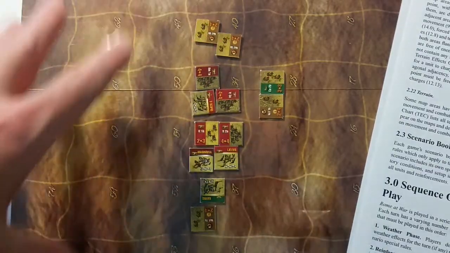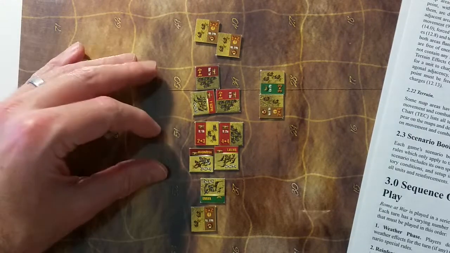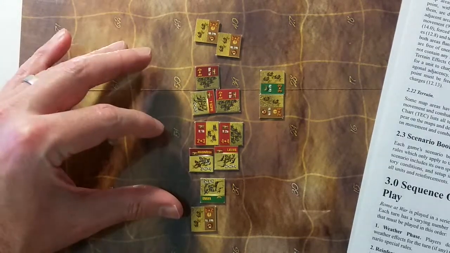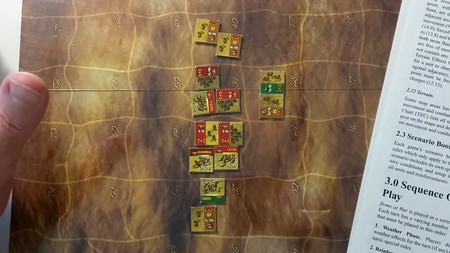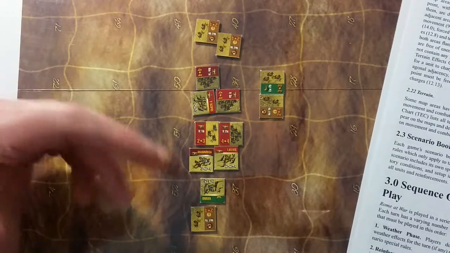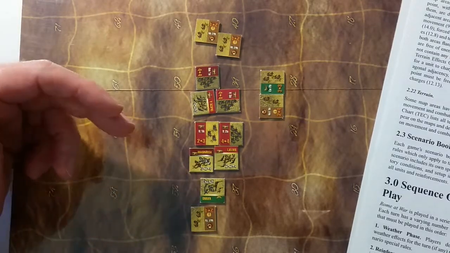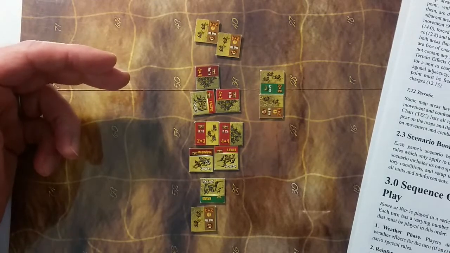Normally the scenarios are much bigger. Okay, so because there are so few units here, such a small play area, no units have been out of command anyways, but I do need to remember that in the command phase, I'm also checking for units to be in command.